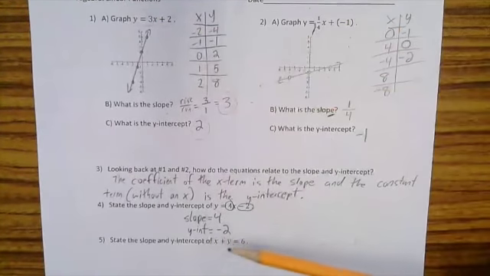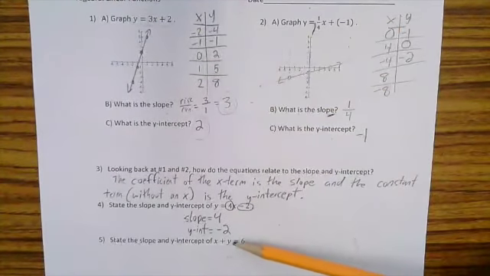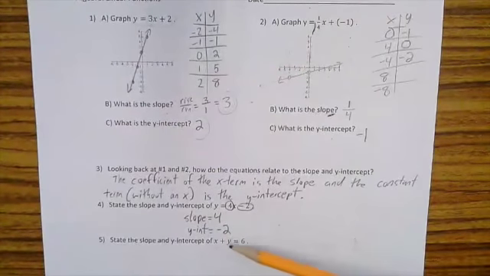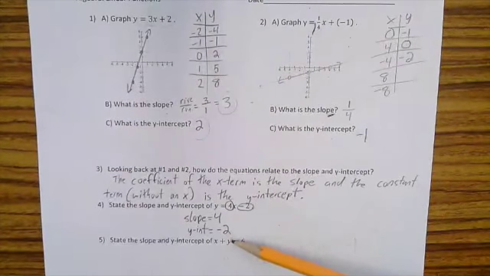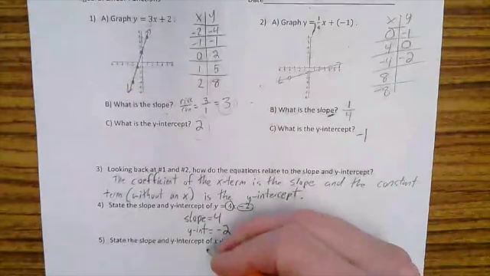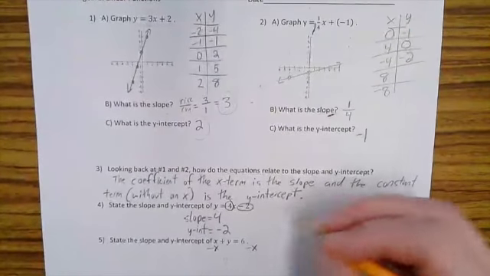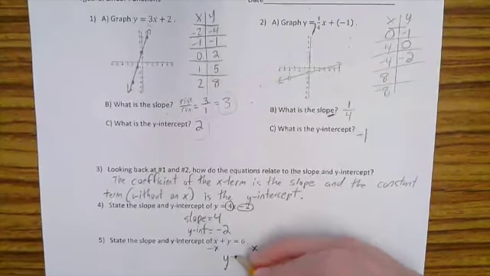Okay, when I look at this next one, number 5, this one is not in slope-intercept form. The x term is on the same side as the y, and the y needs to be by itself. So how do I get y by itself? First I have to subtract x from both sides since y has x added to it. So I subtract x from both sides. And now I'm going to be left with y on this side, which is what I want.